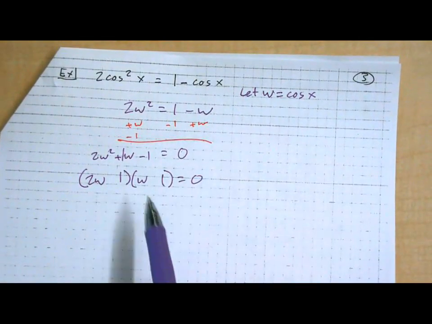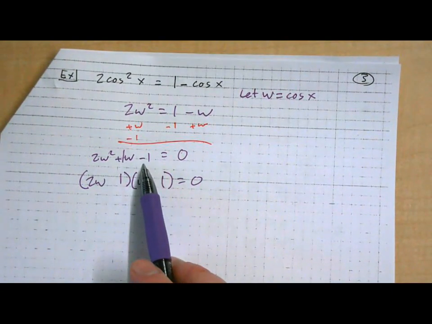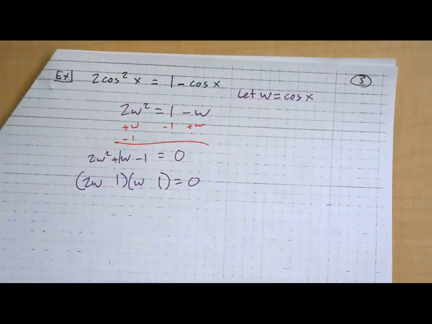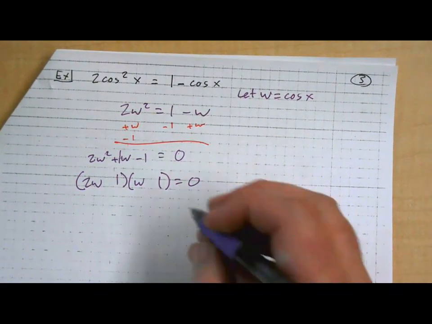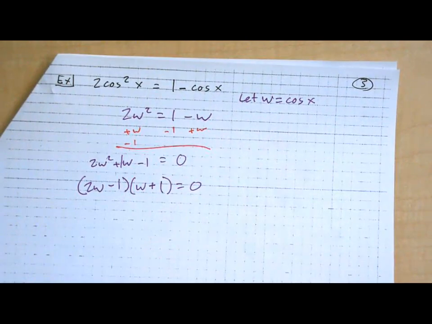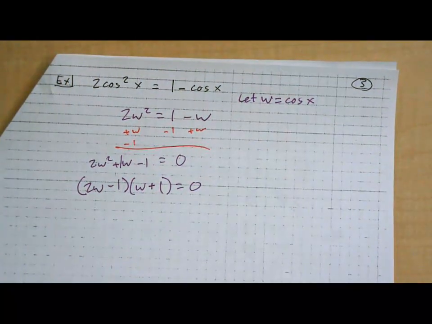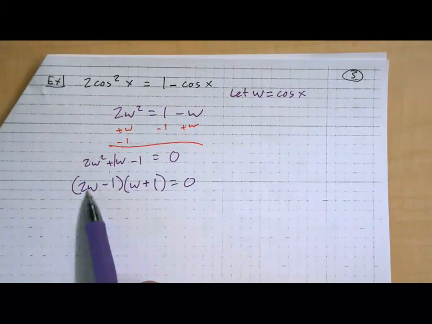And then I know that one of these ones is going to be positive and one's going to be negative if they have to multiply to give this. So I just have to figure out which one's positive and which one's negative. I think I can make it work if I do this positive and this negative. However you want to do it. Yes, the minus has to go with the 2W.